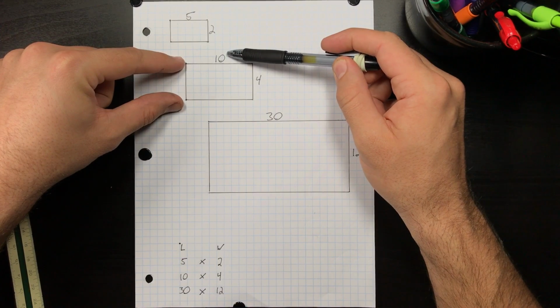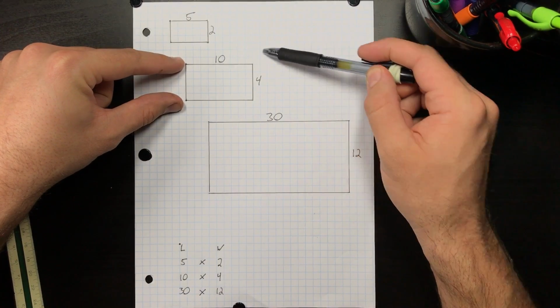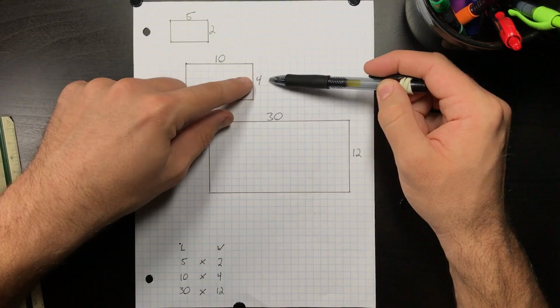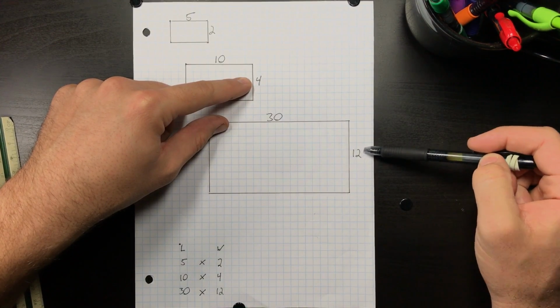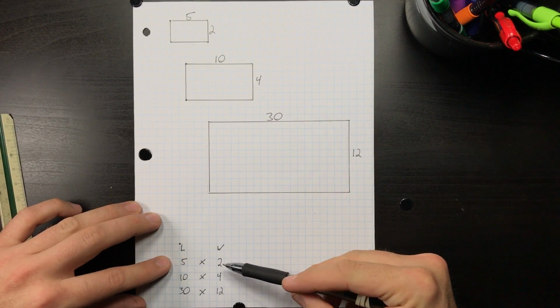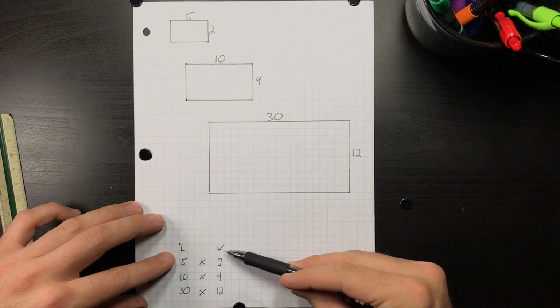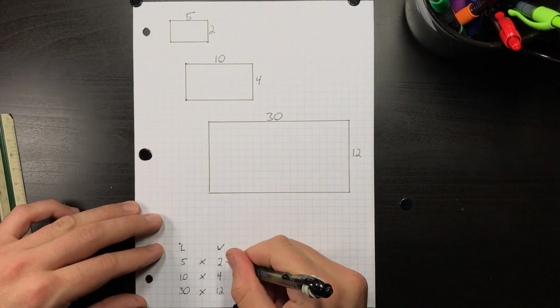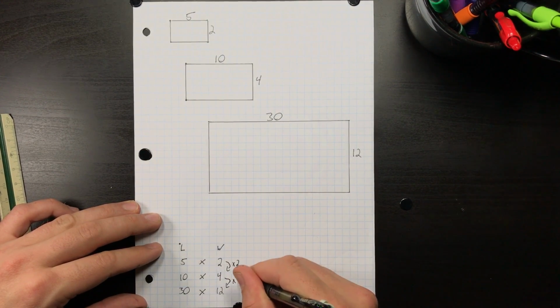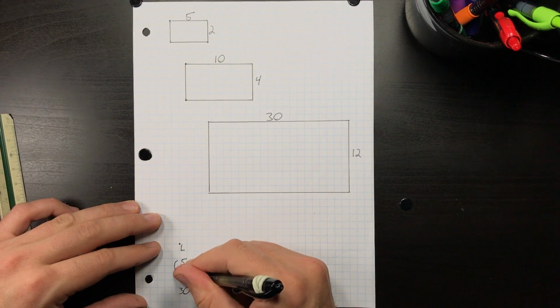And how this goes to the next one: 10 going into 30, you need to multiply it by 3 to get to 30. 4, multiply it by 3 to get to 12, right? And so here are some of the dimensions just written out, if you work better that way. Notice from here to here is times 2, from here to here is times 3, and it's the same, right?